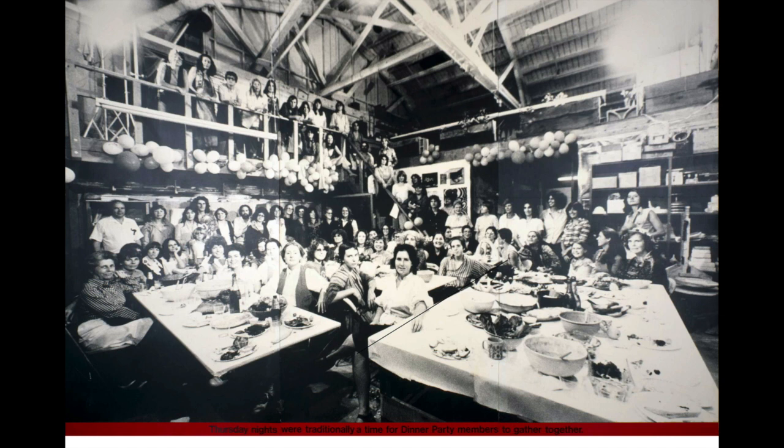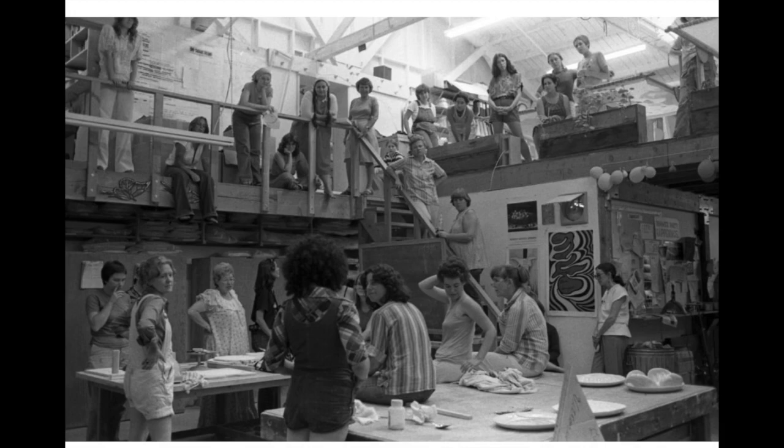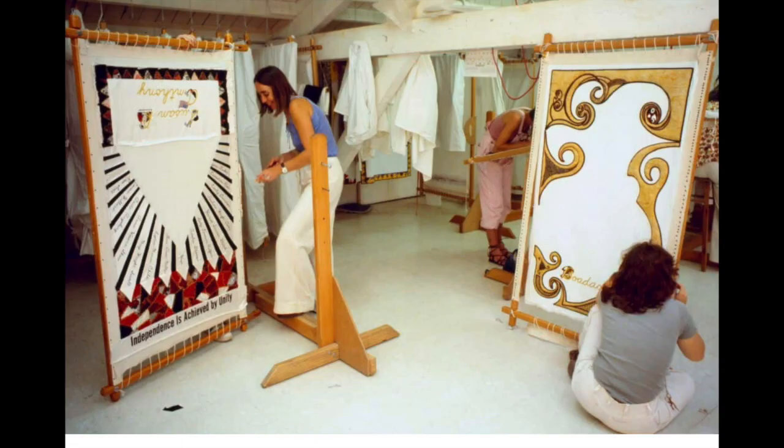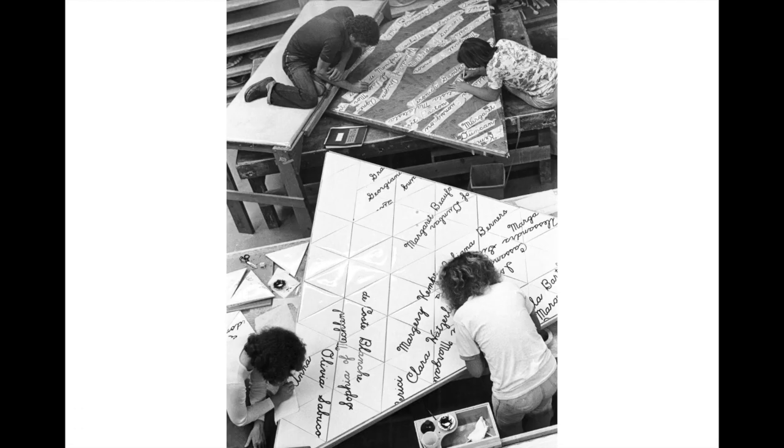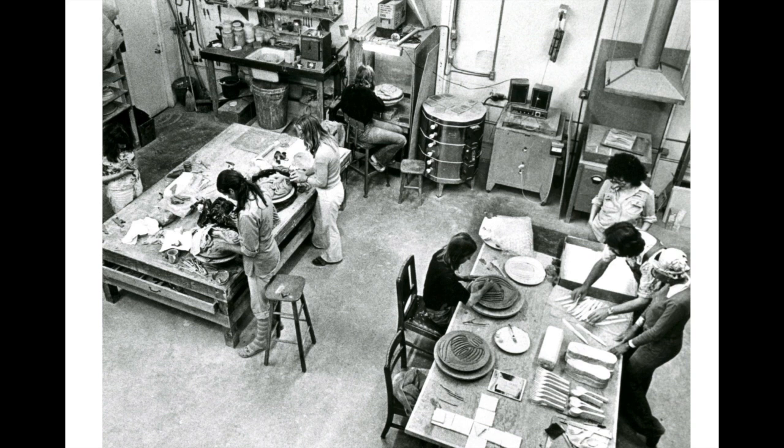So this is an image of everybody in the studio. This is an image of some women working in the tapestry studio. Some people working on the tiled floor. So it really was a monumental project. And this is some people working on the ceramic plates in the ceramic studio.